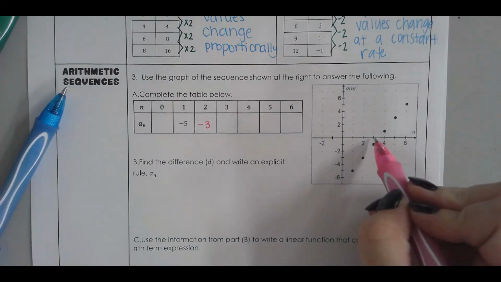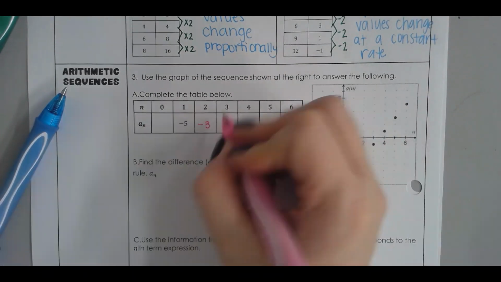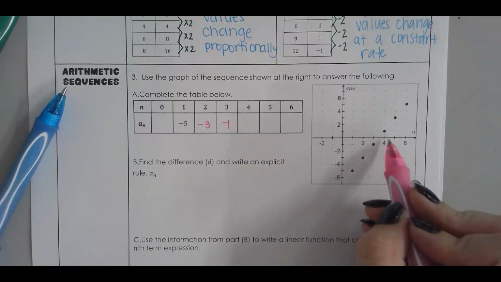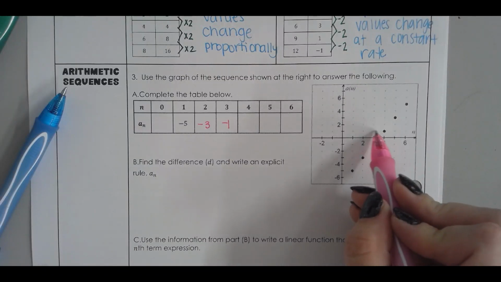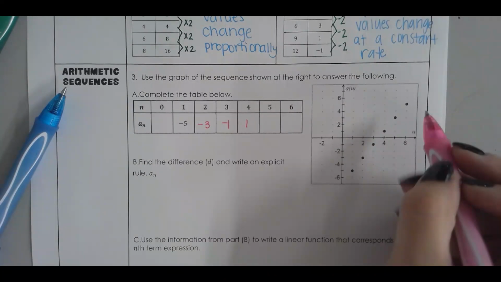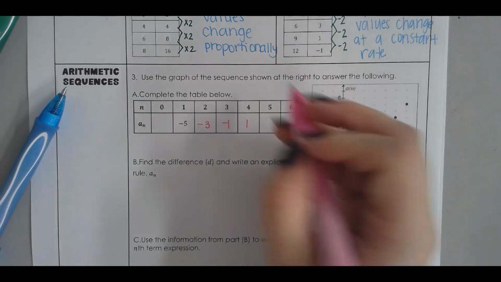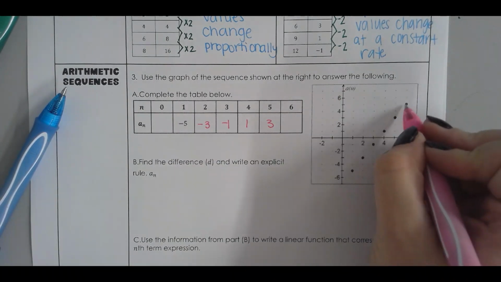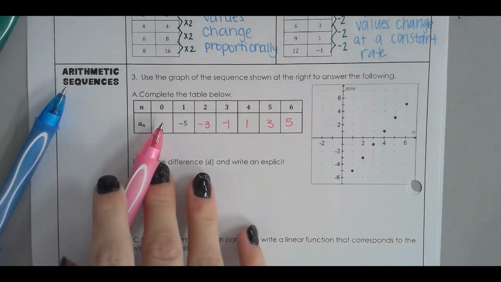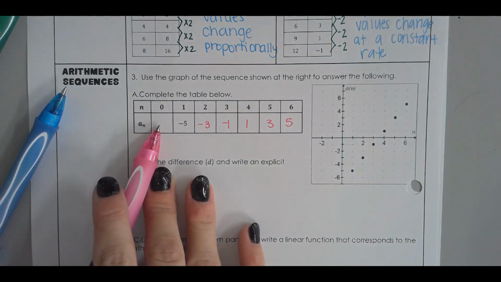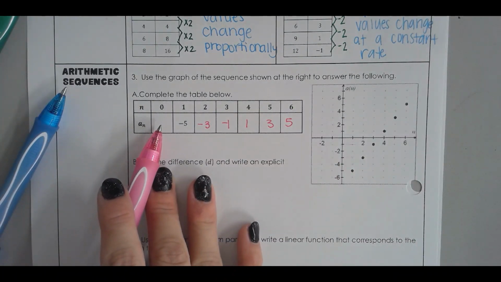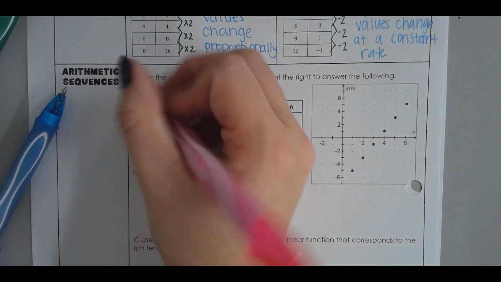My third term is -1. What's my fourth term? 1. Fifth term? 3. And sixth term? 5. So what's my 0 term? What would it have to be? -7. Good.